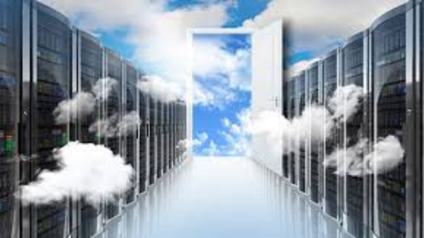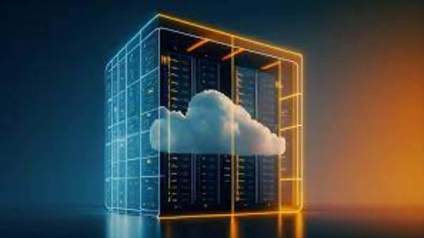Today we shall discuss the topic of serverless computing. Friend, today's topic is very interesting, especially if you have an interest in cloud computing and serverless environments and you want to learn about it. So let's start, friend.